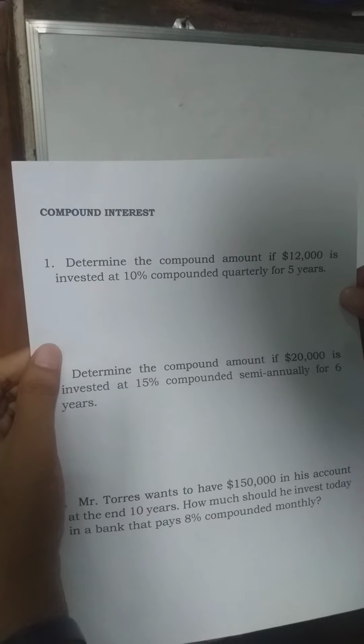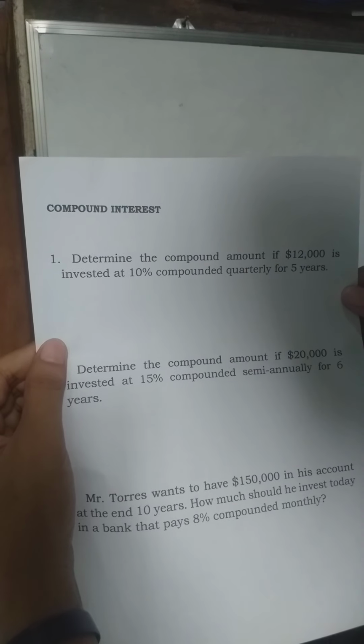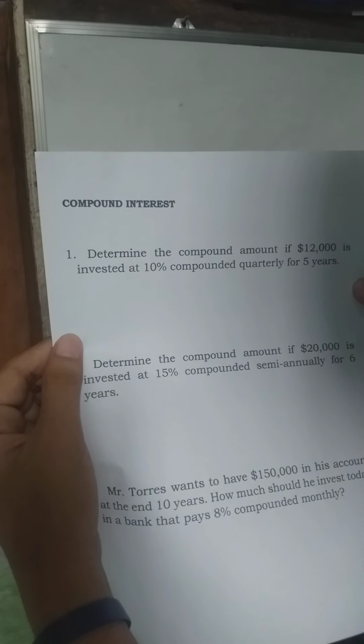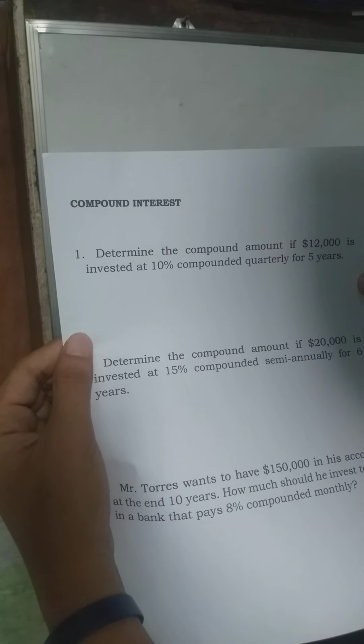Determine the compound amount if $12,000 is invested at 10% compounded quarterly for 5 years.